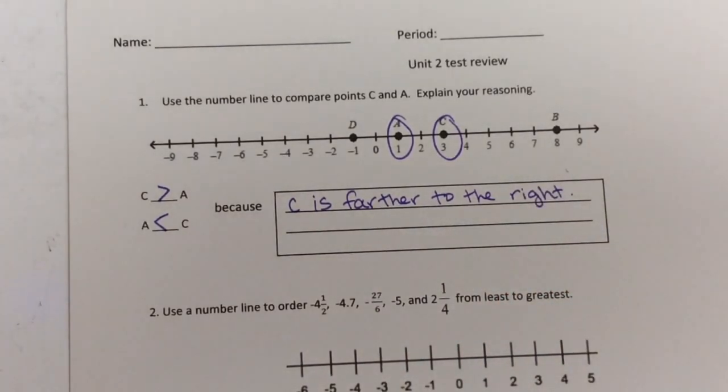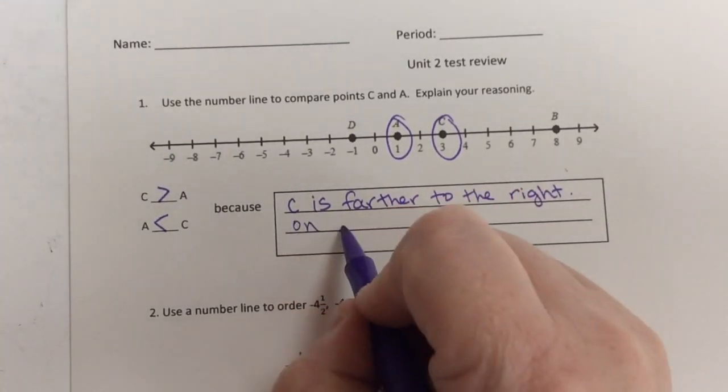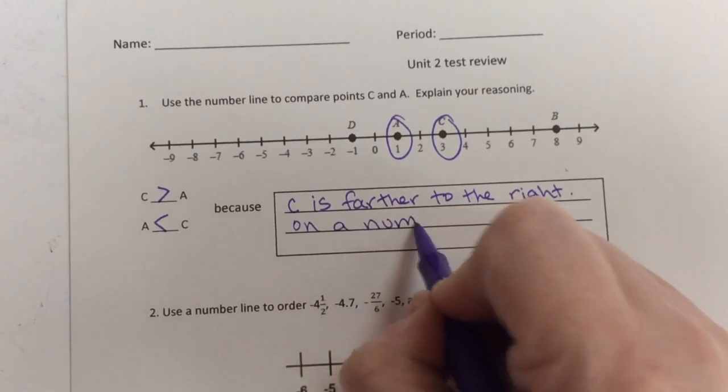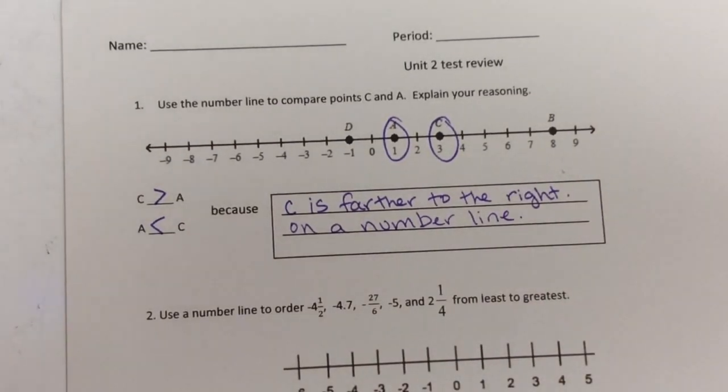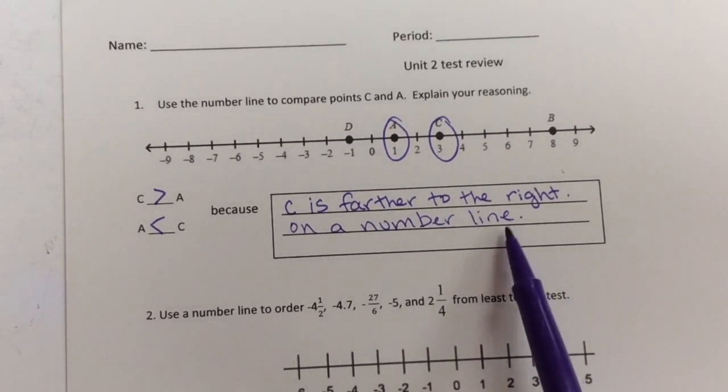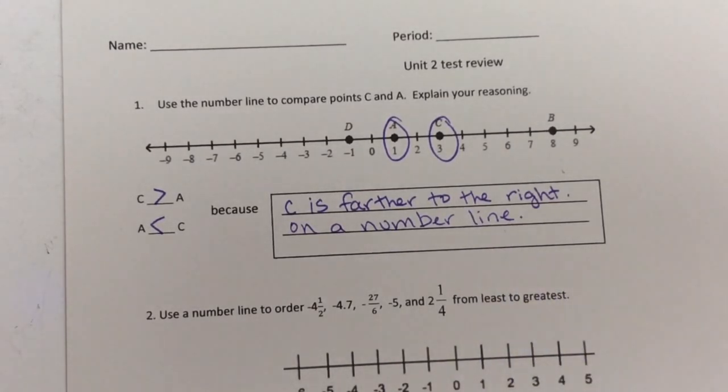Or you could say, on a number line, A is farther to the left. Okay, so that's really that simple. On your test, half of your points come from the explanation.